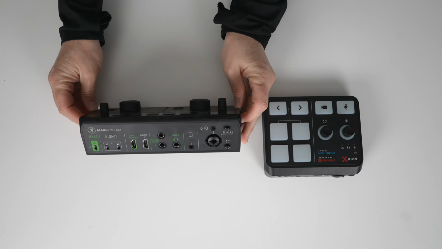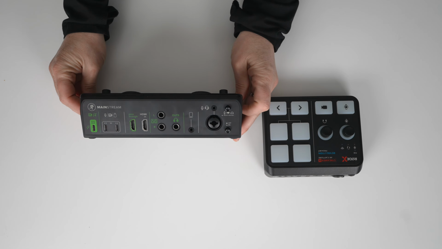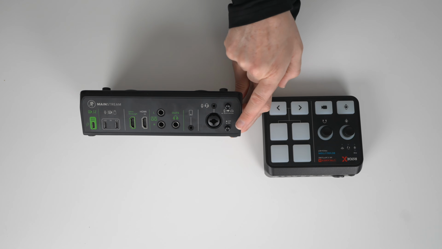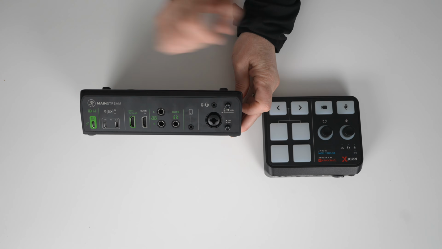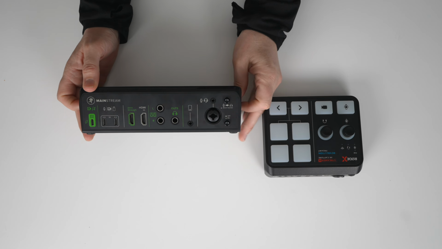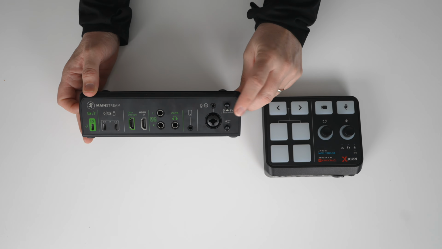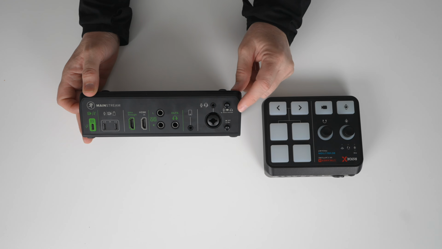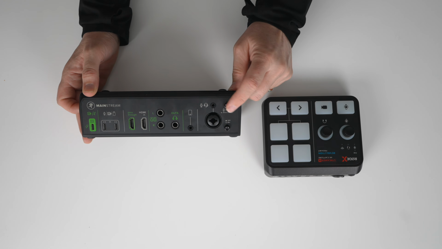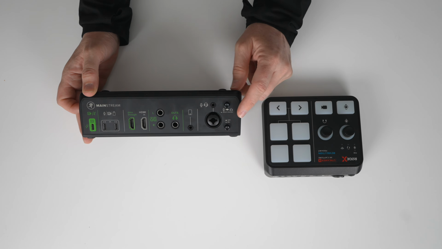In looking at the Mackie Mainstream, again, you're going to notice that there are already more ports on the back of this device than the Streamer X. Right here, you have phantom power. You can turn that off or on. This is for direct monitoring. If you want to monitor anything coming from the XLR input here, there's a toggle switch here. You can turn that off or on.